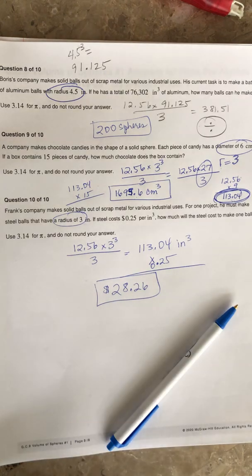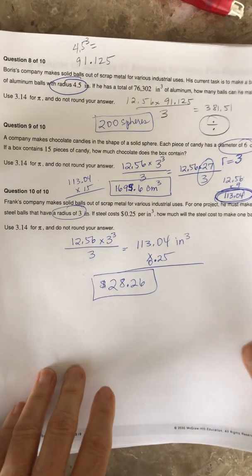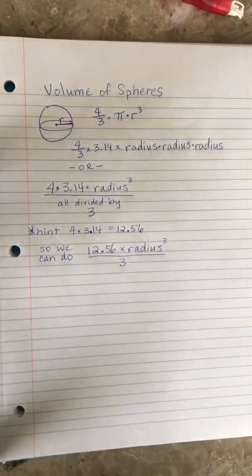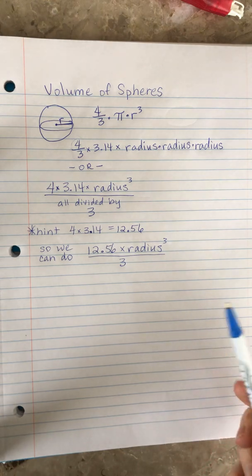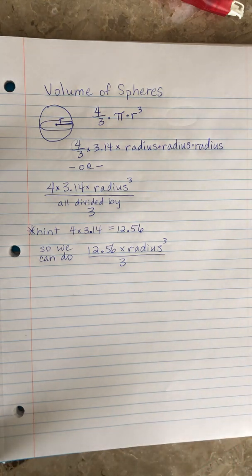This is spheres. Once again, I'm going to take this off. And this was what I would hope that you would write down in your notes if you haven't done it already. But this is volume of spheres.